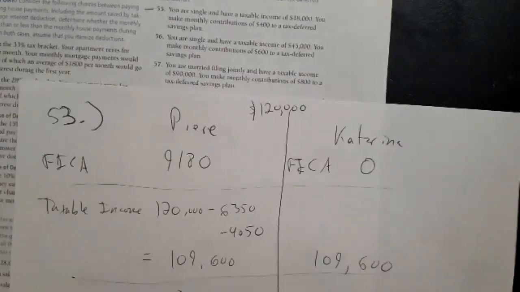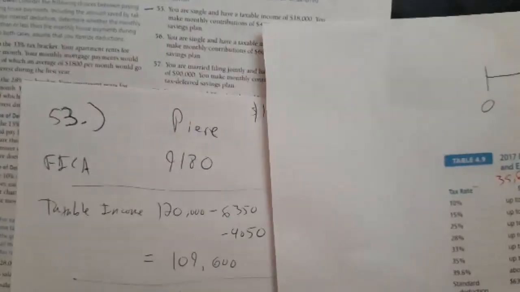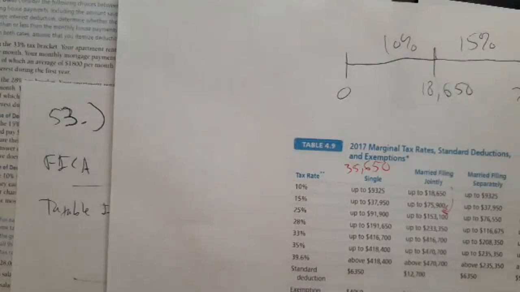Pierre is a more straightforward thing. I want to talk about Pierre. His taxable income is 109,600. And does it say single? I believe they're doing single. They're doing single. So I want to do 109,600.